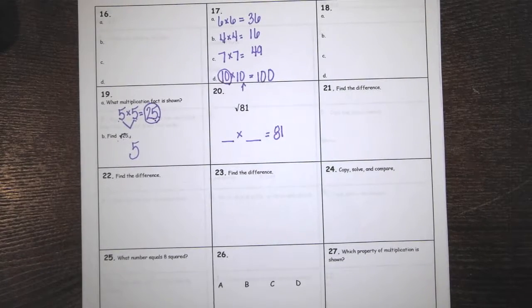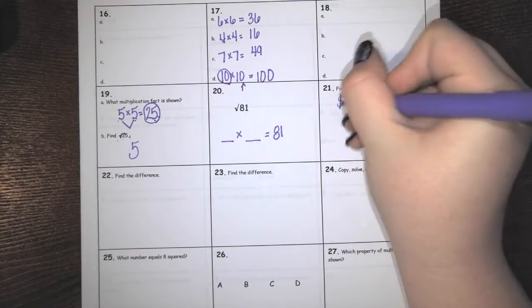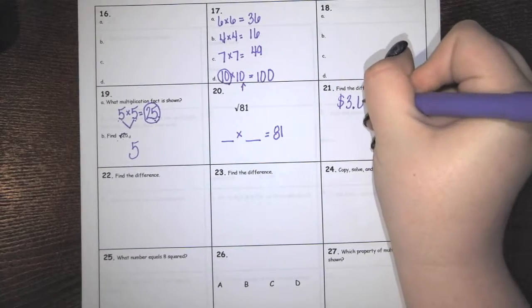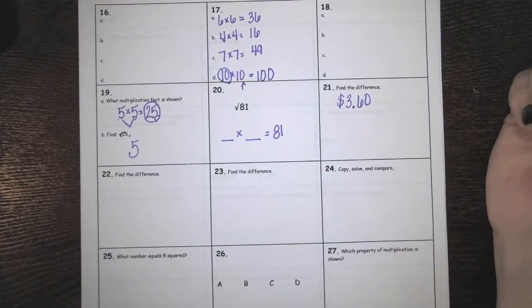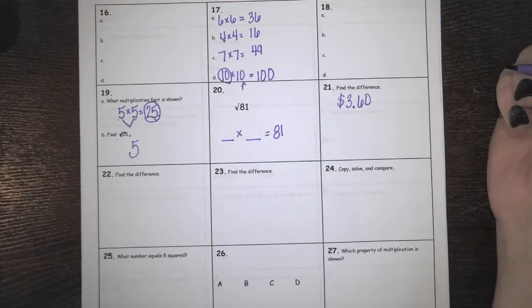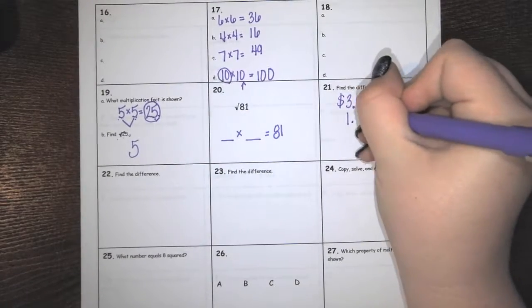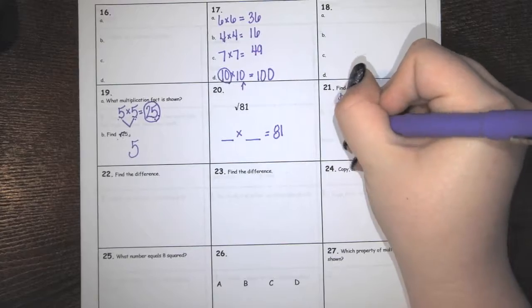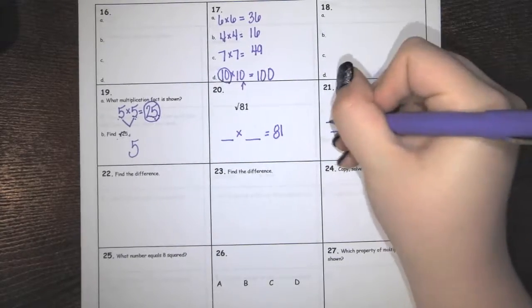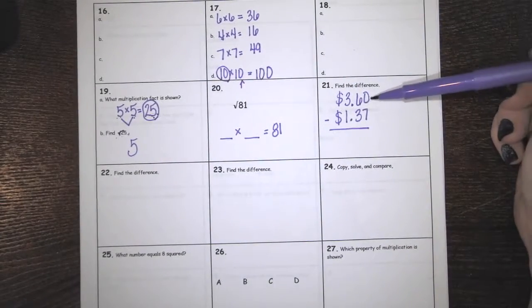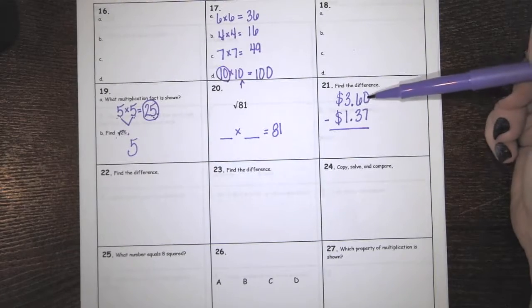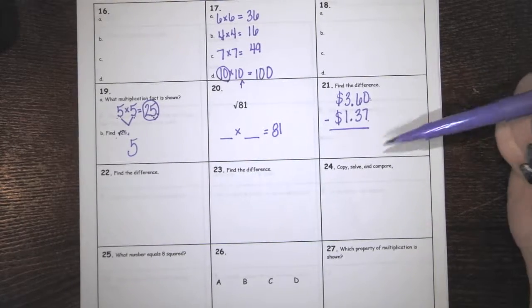21, let's see, $3.60. Don't forget your decimal. Minus $1.37. If I have a pocket with 0 cents in it, I cannot subtract 7 from 0. I cannot do it.